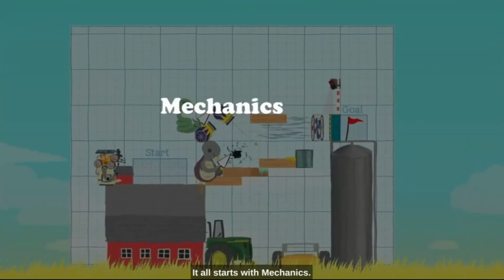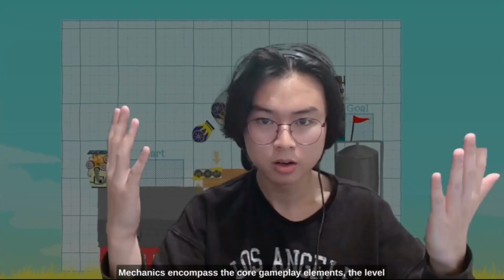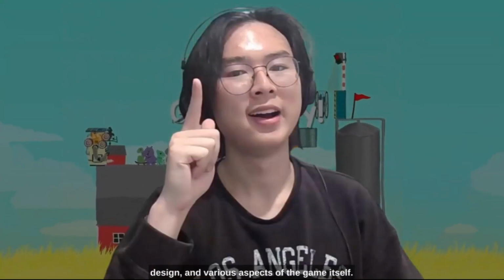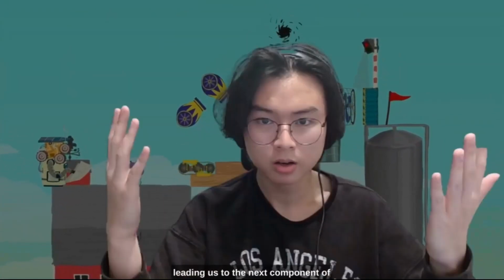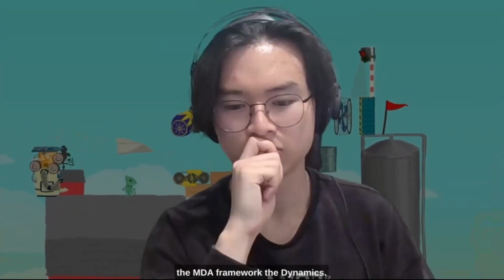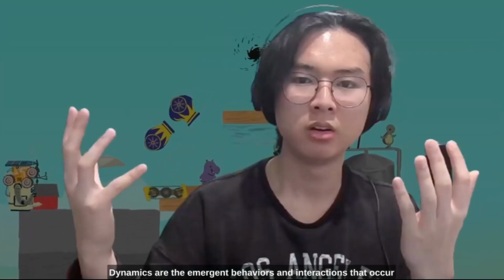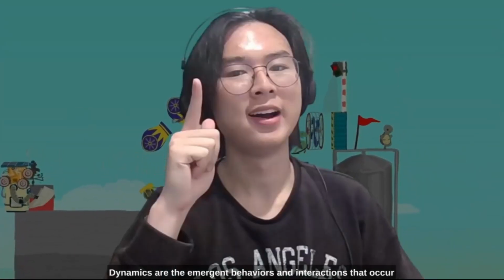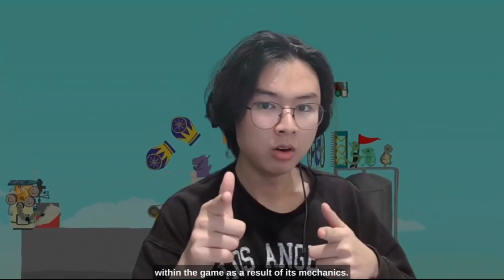It all starts with mechanics. Mechanics encompass the core gameplay elements, the level design, and various aspects of the game itself. These mechanics then shape the player's experience, leading us to the next component of the MDA framework, the dynamics. Dynamics are the emergent behaviors and interactions that occur within the game as a result of its mechanics.